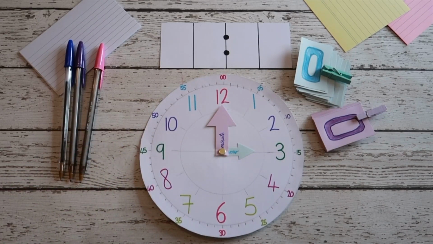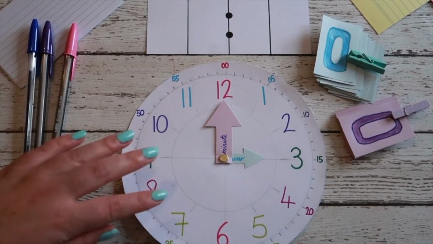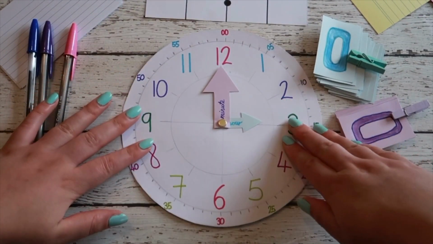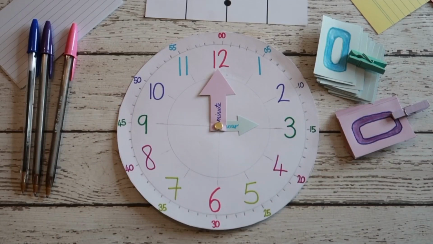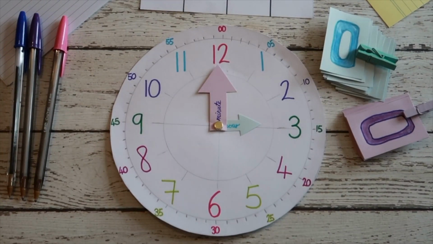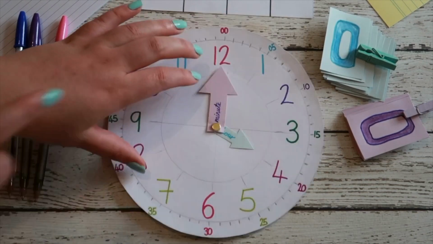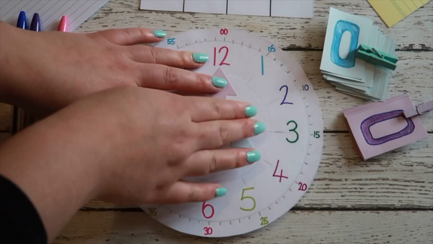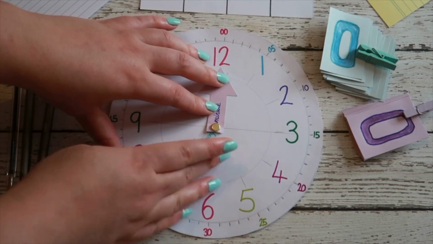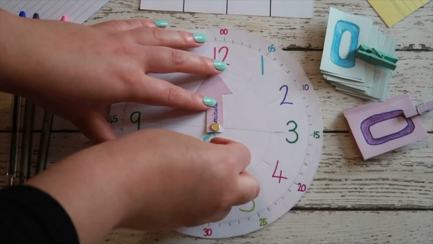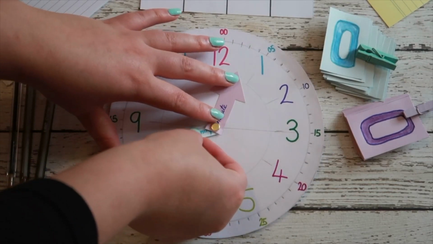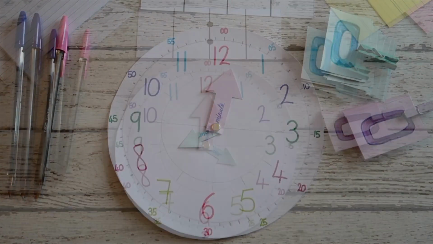So at the minute it says 3 o'clock. If I just zoom in so I can show you clearer. Okay, so at the minute my clock is on 3 o'clock because the hour is on 3. So as long as that minute hand is on the 12, that means it would be o'clock. So at this minute, it is showing 3 o'clock. Okay, if I move that, now we're on 4 o'clock. And then if I keep moving the hour hand round, it's getting a bit stuck. It's now showing 8 o'clock.